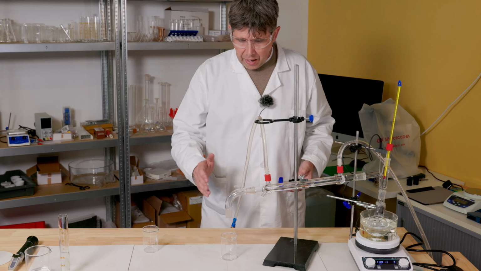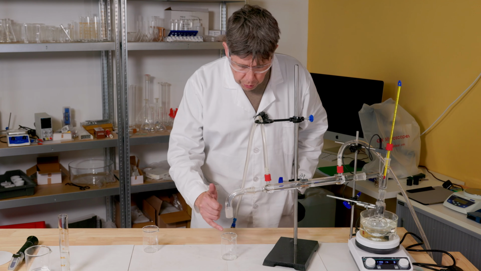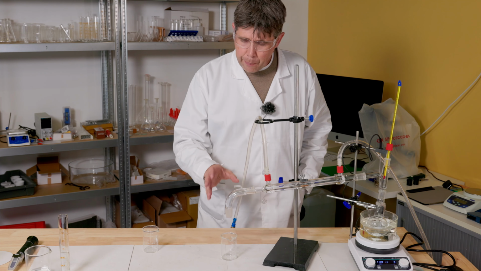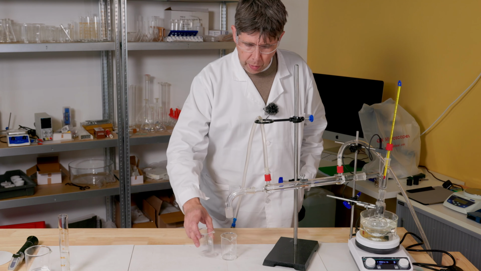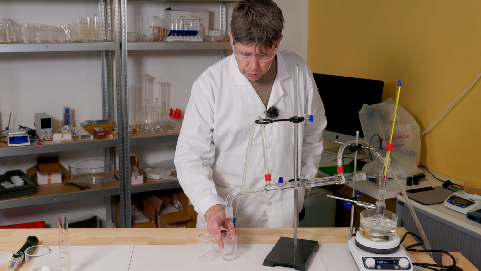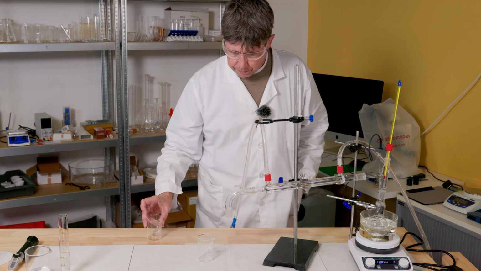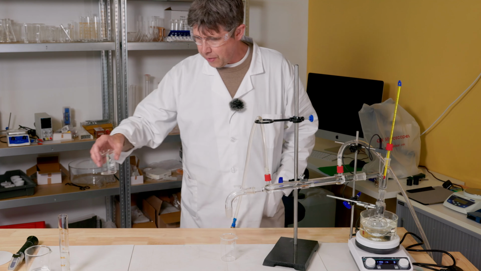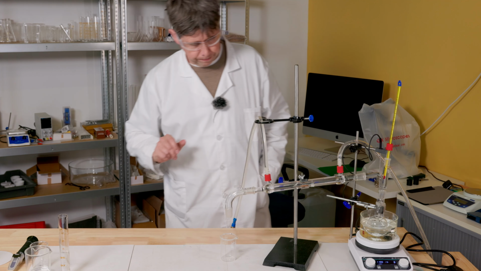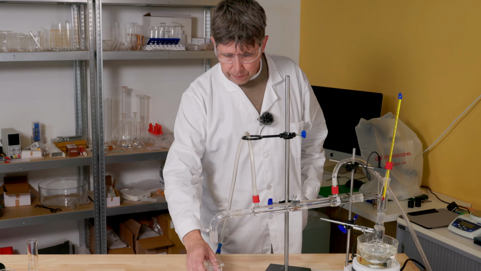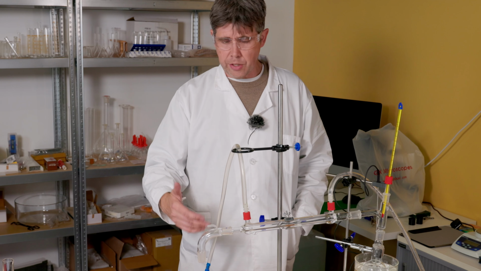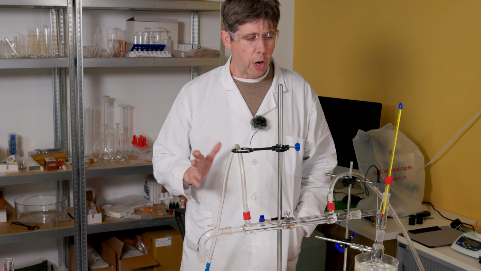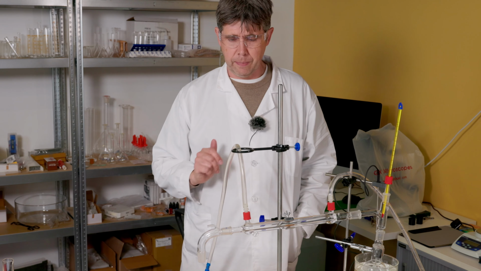Okay, so I've now collected probably about 2 or 3 millilitres of distillate here. That may or may not be pure. So what I'm going to do now is just remove this beaker and replace it with a clean one. And then this becomes waste. And then I'm just going to wait until I've collected enough sample that I'd be able to test it. So that's going to take probably about another 5 minutes.